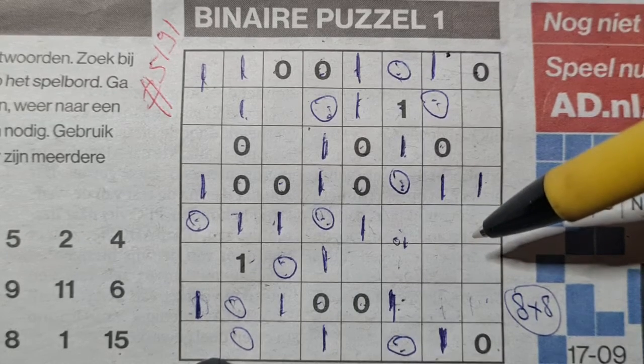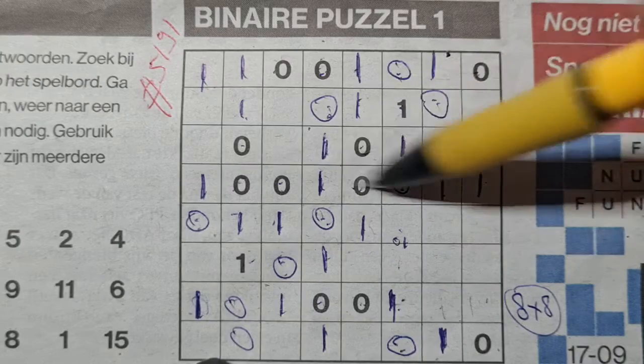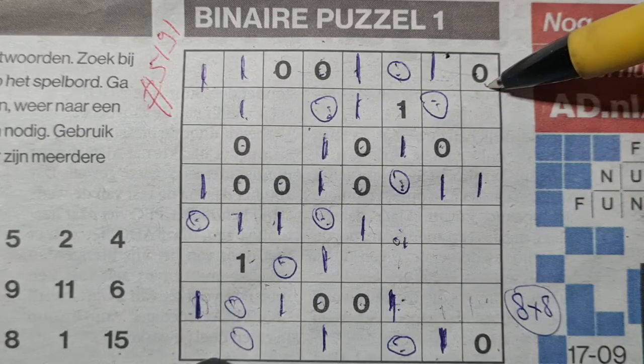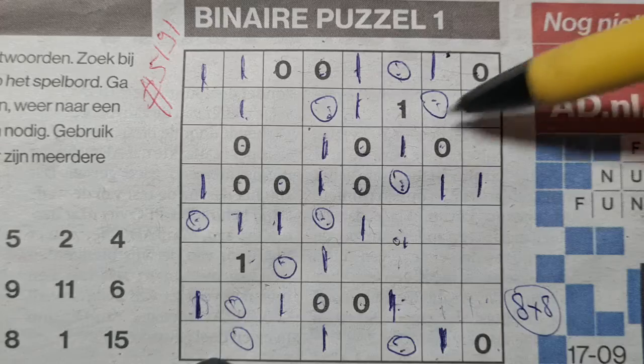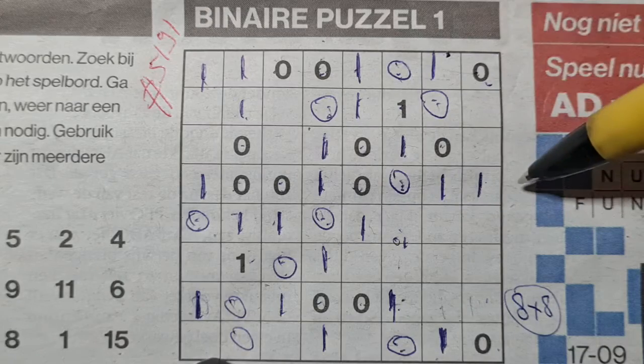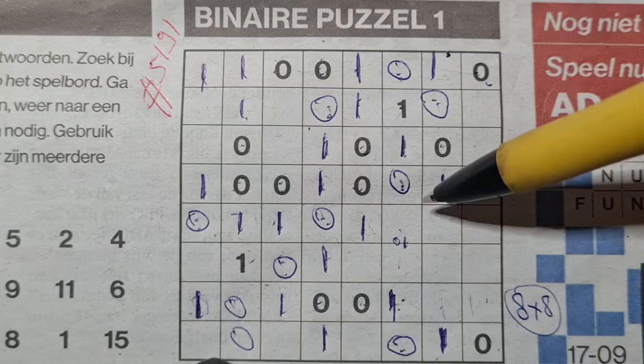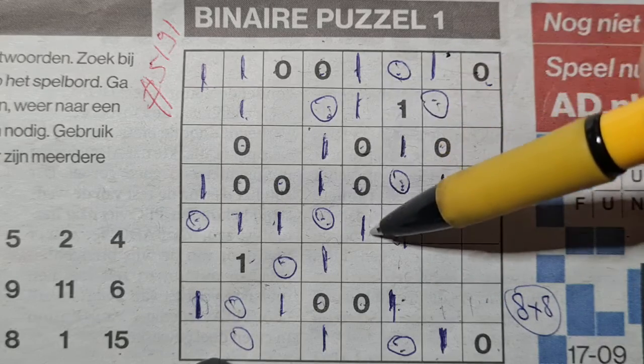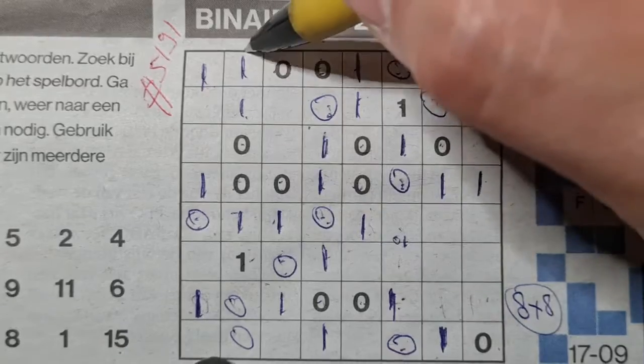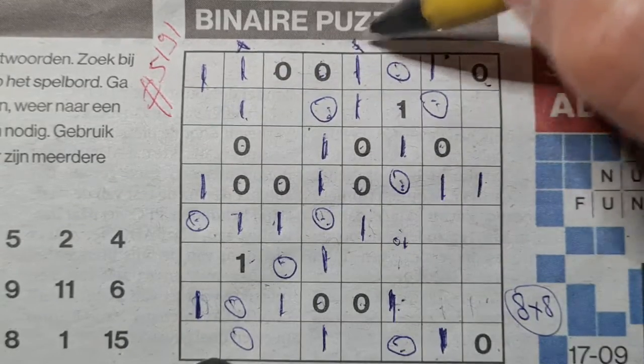I need to compare here. We have here 2 completed rows. Well, we need to compare this column and that column.